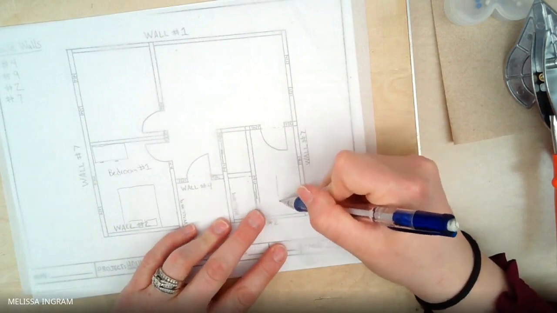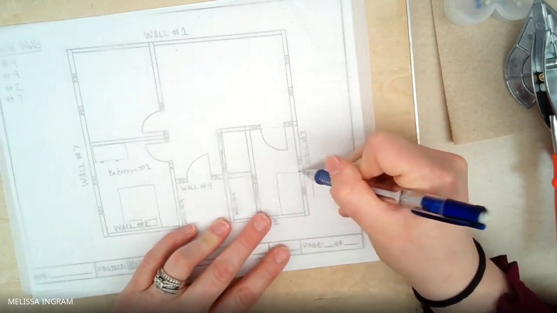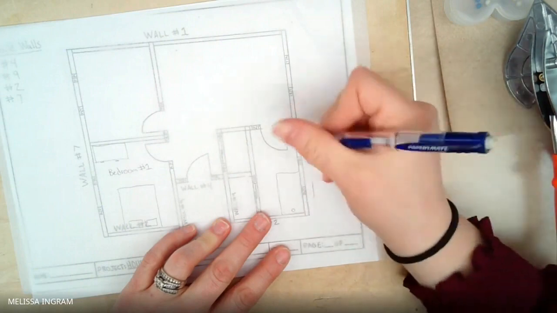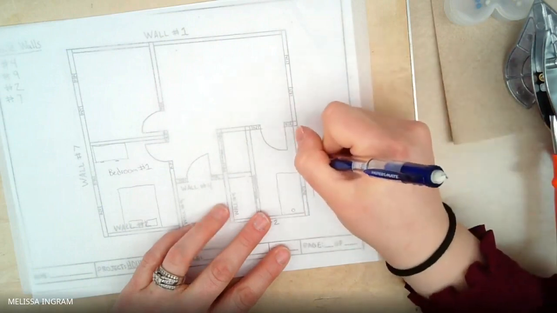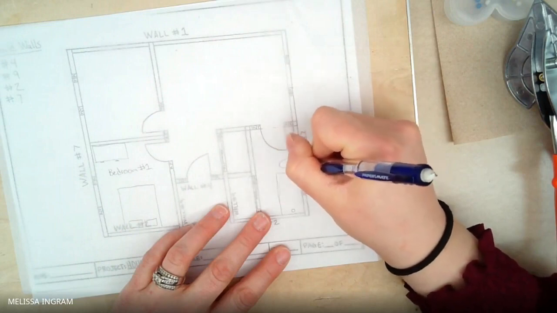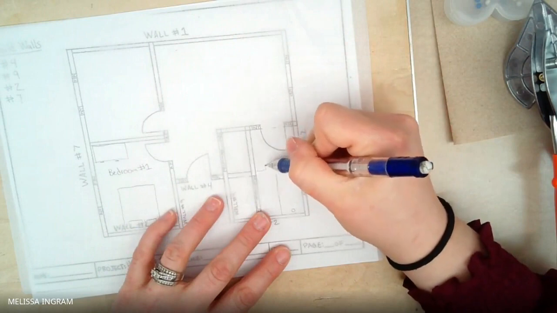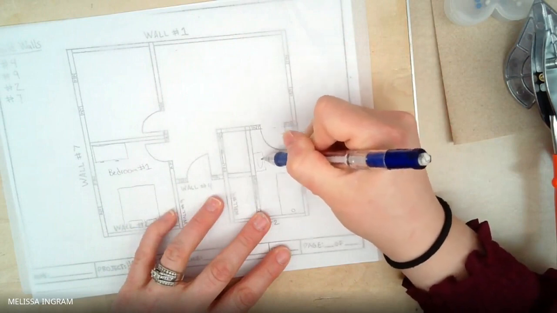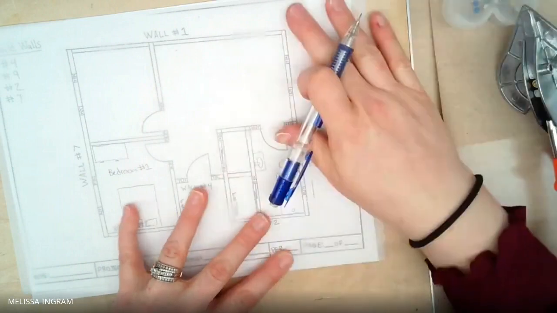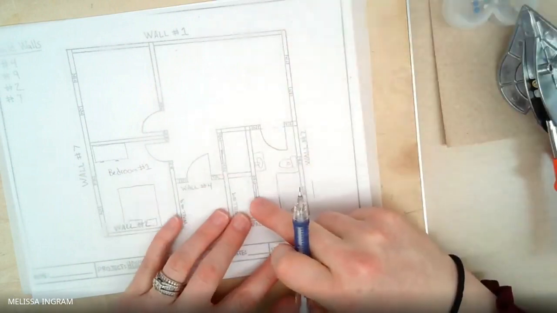So maybe I'm going to add in a tub right here, and then maybe the drain is on this side. So there's the tub, and then I would have the toilet and maybe a sink right here. So there would be my bathroom, and maybe this is just going to be like a linen closet for towels and stuff.